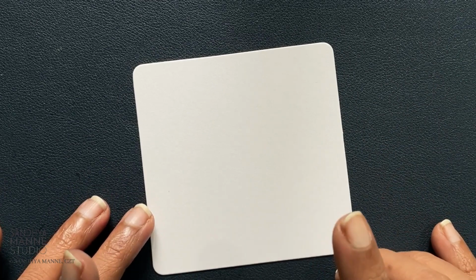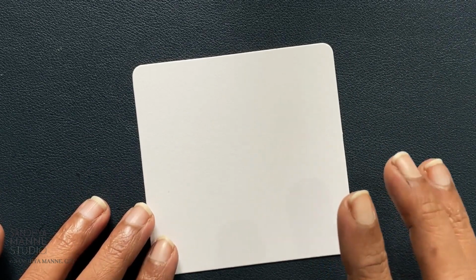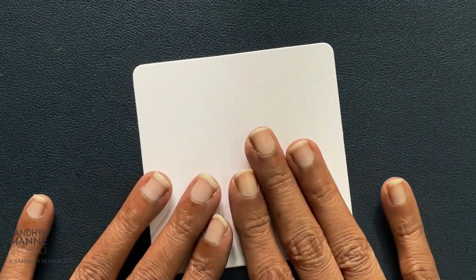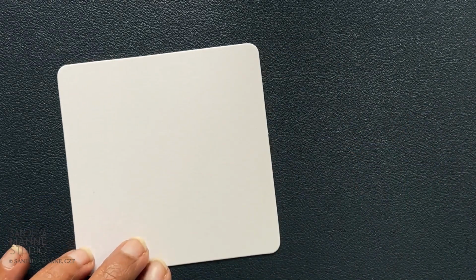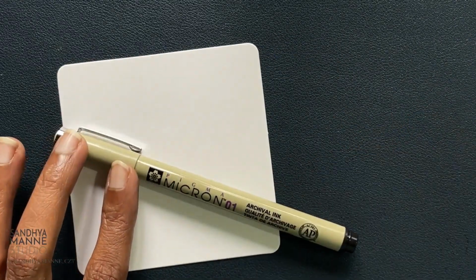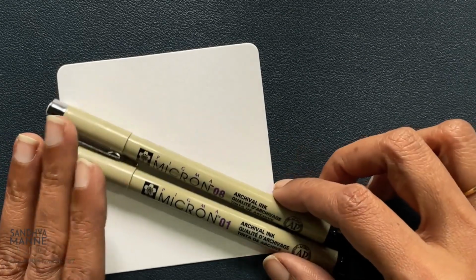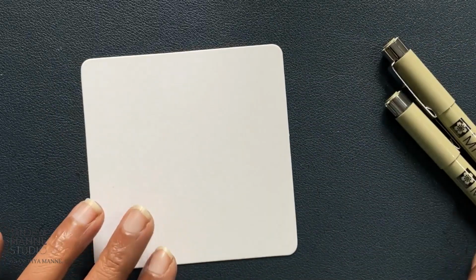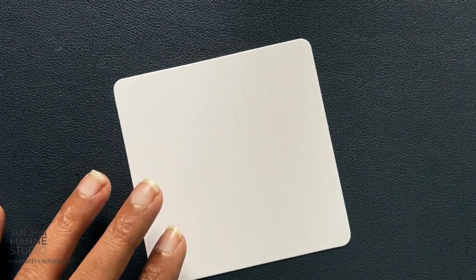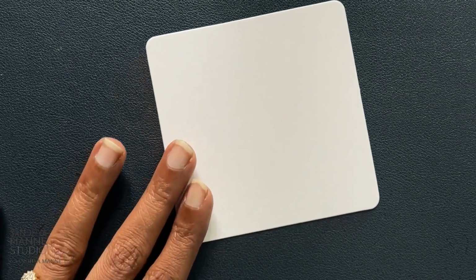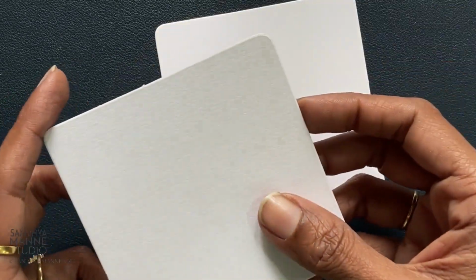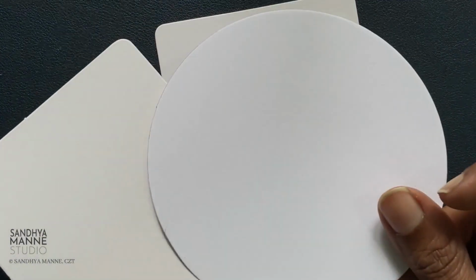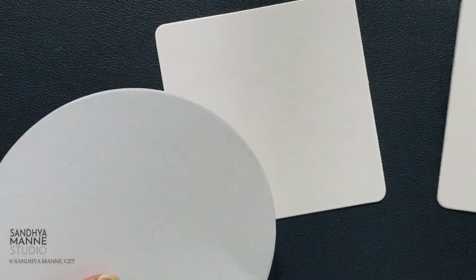On to tangling now. So here we are with the project for string number 37, and I'm working on a white square tile, a 01 black micron pen or a 08 black micron to add the darks, a pencil and stub. So these are our supplies for this session. Now we are going to create a string using two tiles. So I'm using a square tile and I'm using a round tile. So we're going to use these two to create our string.